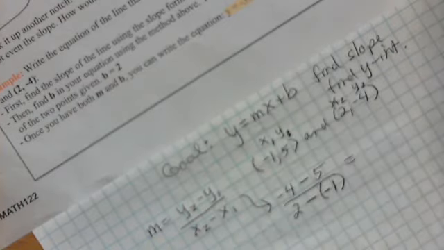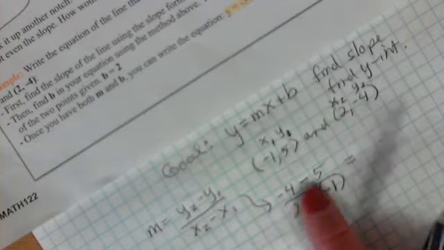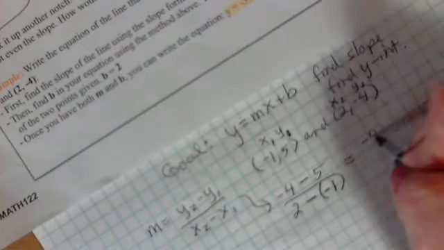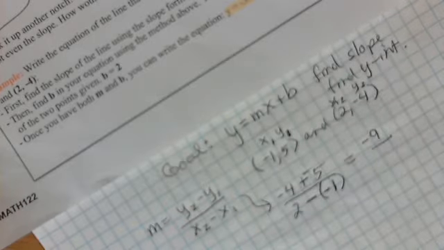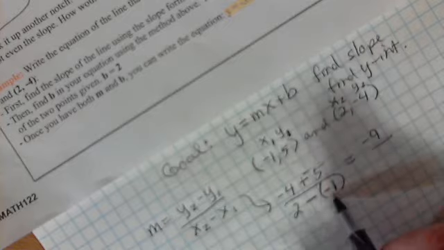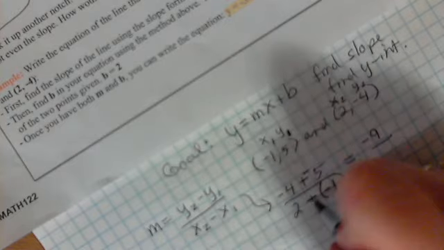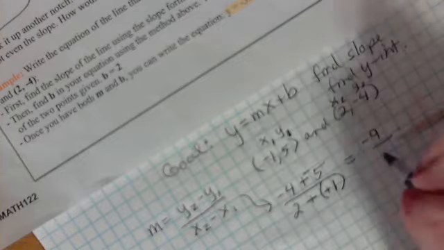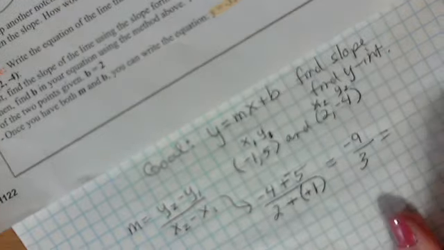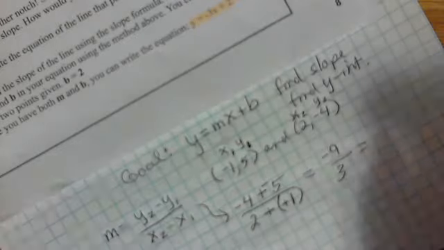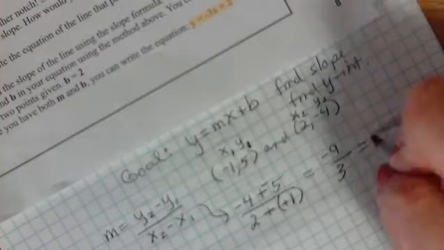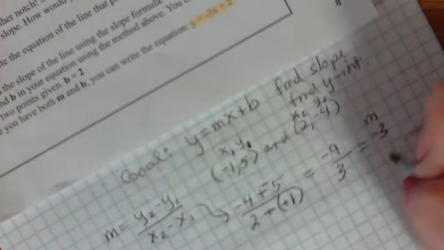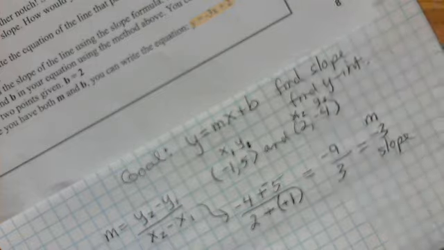Carefully calculate this. Use a calculator if you're not sure. -4, take away 5 more, is -9. Or you can think of it as plus a -5. Add the opposite. 2 subtract -1, that's like 2 add a +1, which is 3. Now if you can, divide them out. If you can't, if they don't go into each other nicely, then just leave them a fraction, but in this case they do. -9 divided by 3 is -3. This is my m, or my slope. Alright, keep that handy, you're going to need it in a little bit.